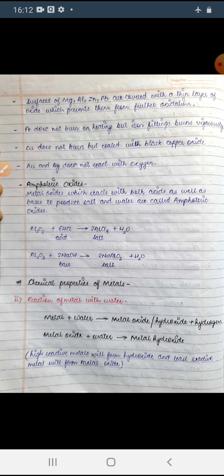Now the next point is amphoteric oxides. What are amphoteric oxides? Metal oxides which react with both acids as well as bases to produce salt and water are called amphoteric oxides. We have seen this in neutralization reactions too: when an acid and a base react with each other, they form salt and water.